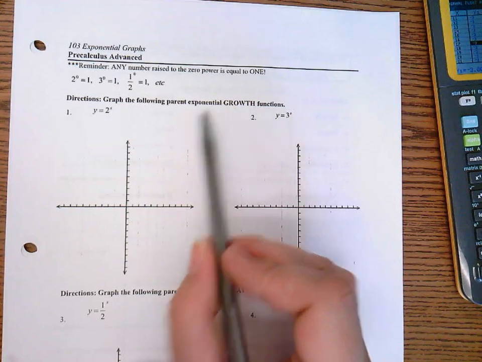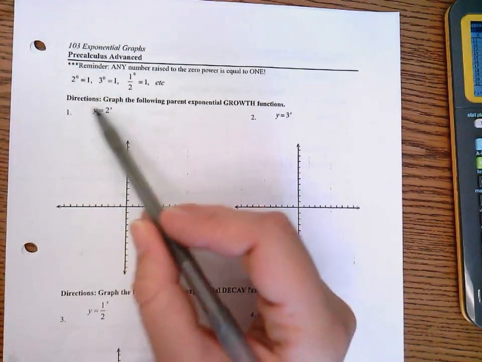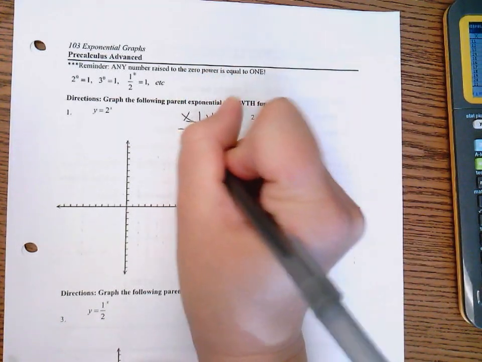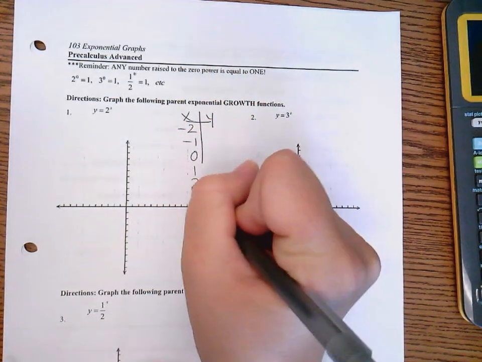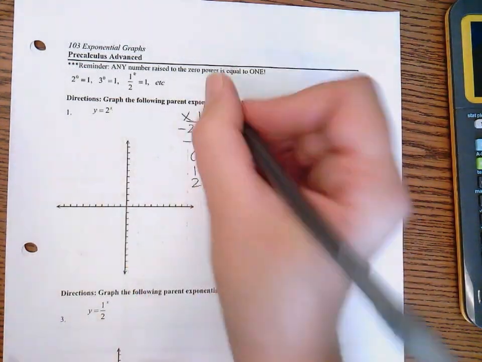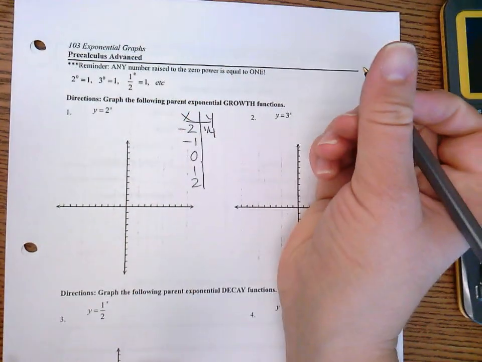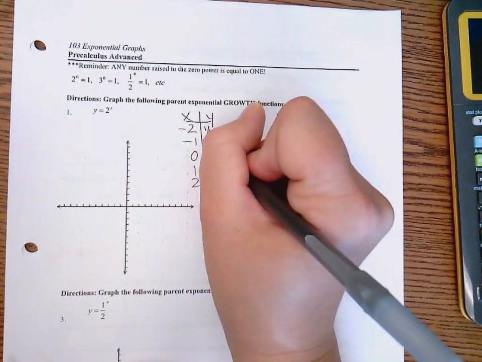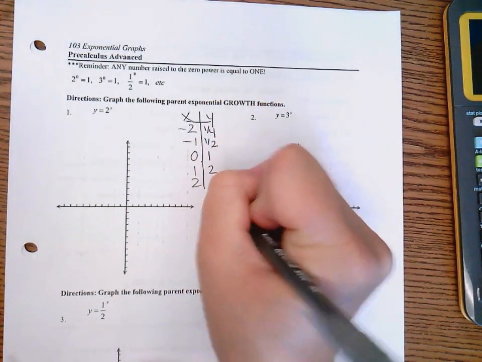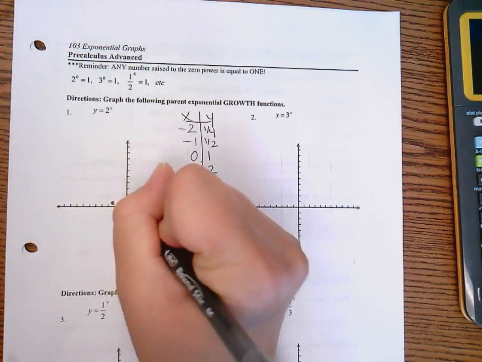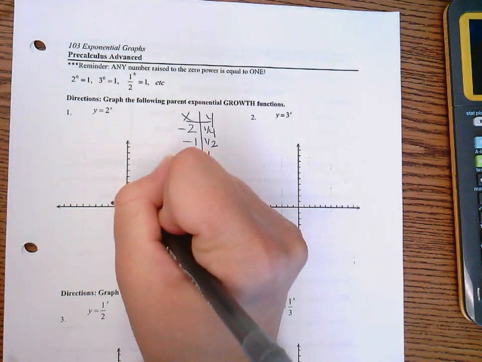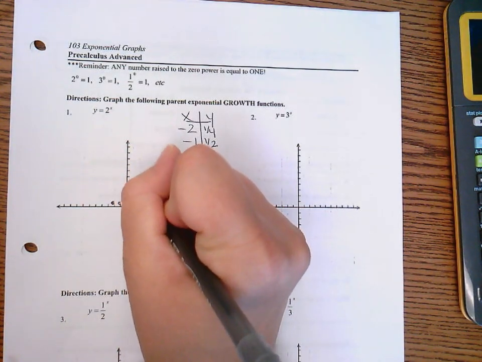So let's see. The key points that I want to graph are always around the origin. So if I made a table of values at -2, -1, 0, 1, and 2, 2 to the negative second power is 1/4. 2 to the negative first is 1/2. Anything to the 0 power is 1, and then 2, and then 4. So this graph is a curve that goes through a y-intercept at (0, 1), (1, 2), and (2, 4).